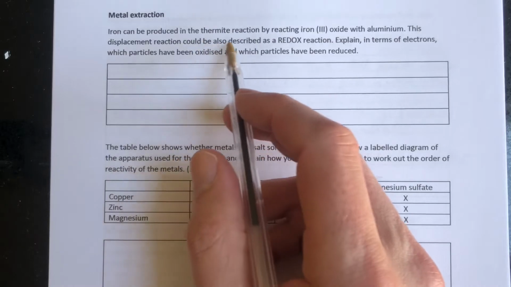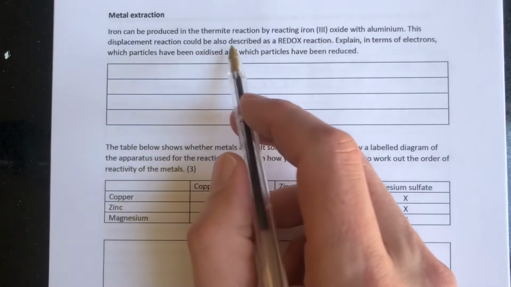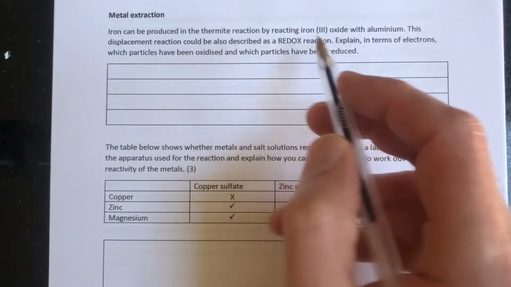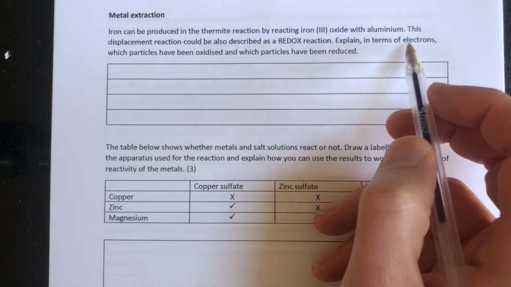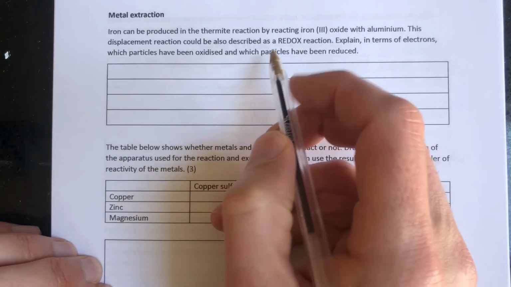Iron can be produced in a thermite reaction by reacting iron oxide with aluminium. This displacement reaction could also be described as redox, reduction oxidation. Explain in terms of electrons which particles have been oxidized and which particles have been reduced.